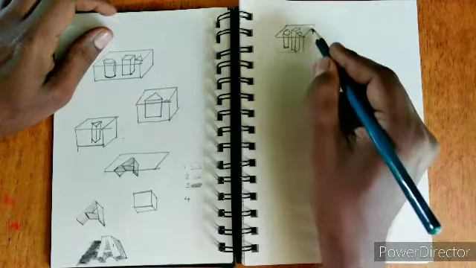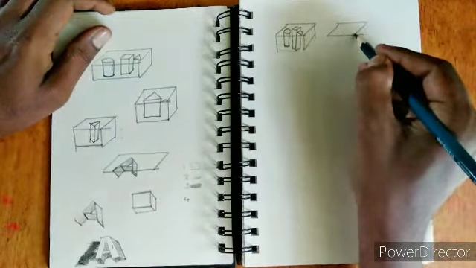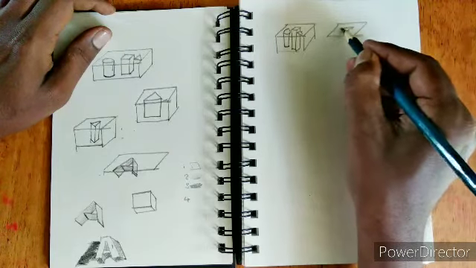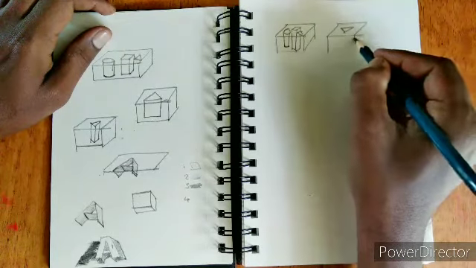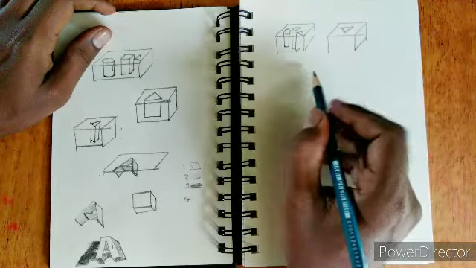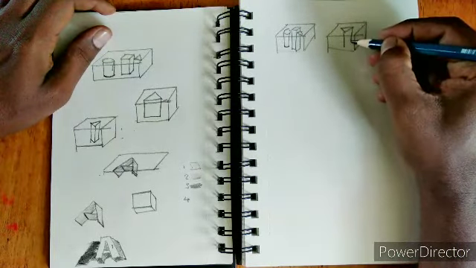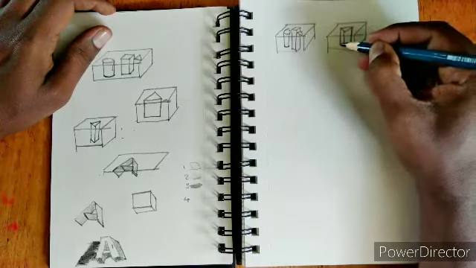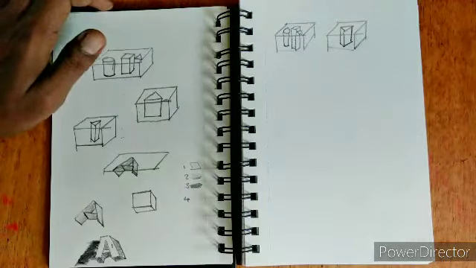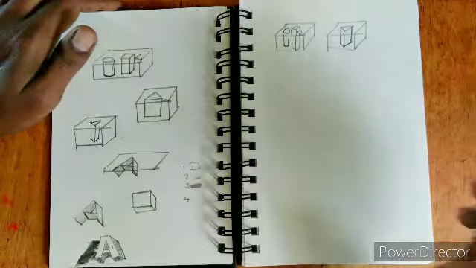So this is the cube which I am speaking, and for a triangle I'll show you with another example. I'm extending the edges and connecting it. So this is the example of how 3D objects can be fitted inside a cube.